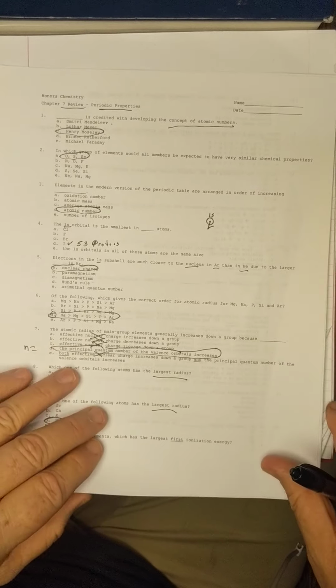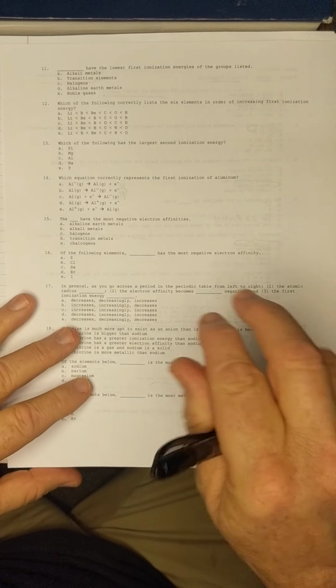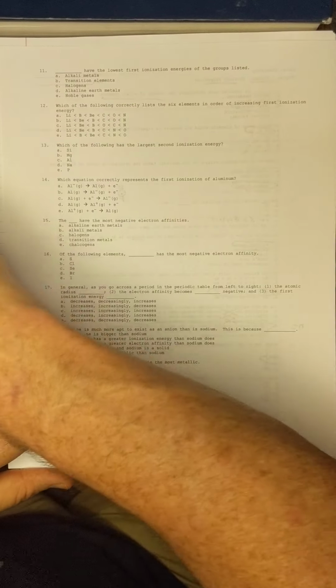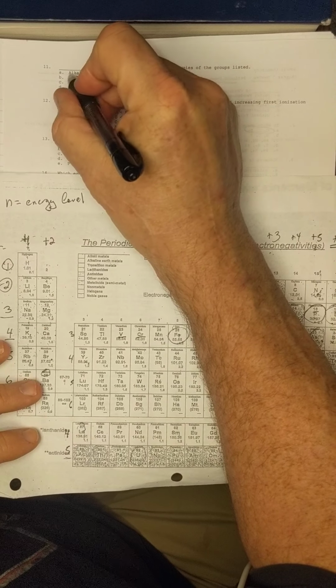Okay, things you've got to do. I've got to watch my time because I don't want to go over 24 minutes. Who's got the lowest first ionization energies? The lowest energy would be to the left, so I'm looking at alkali metals.